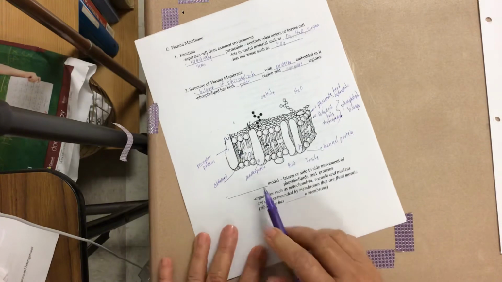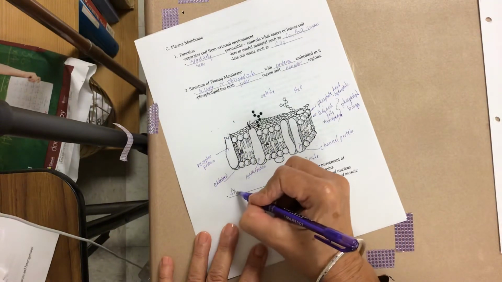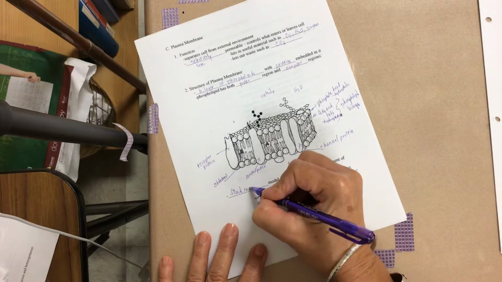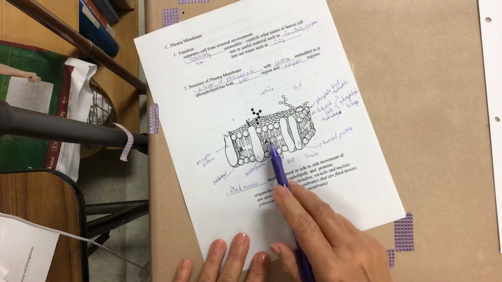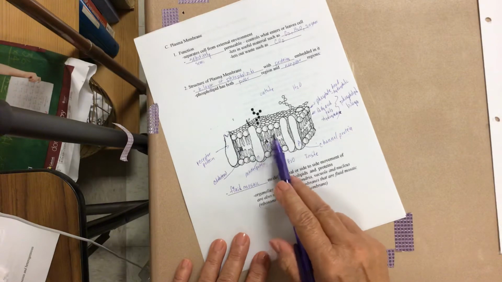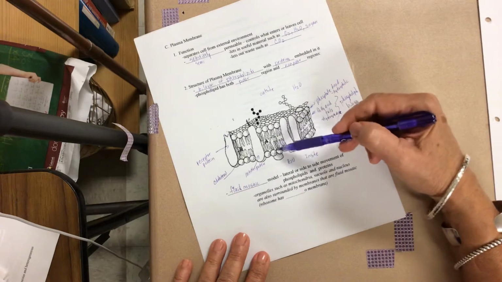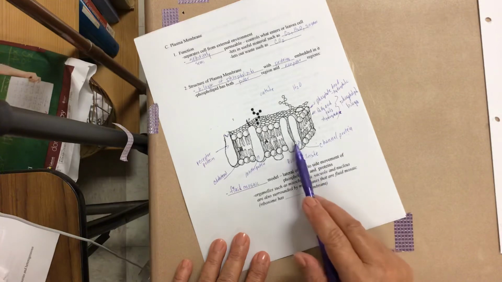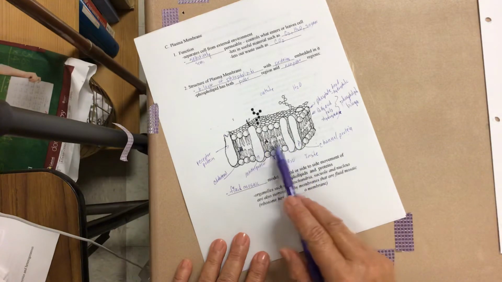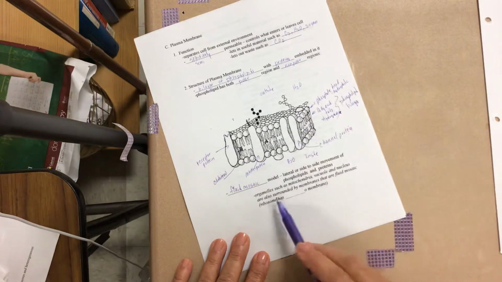Okay. And we say that this membrane is a fluid mosaic model, and that simply means that the phospholipids can move side to side. And actually the phospholipids can flip, so this phospholipid here could flip here, okay? And the proteins can move some also, they're just side-to-side movement, but the proteins cannot flip, okay?